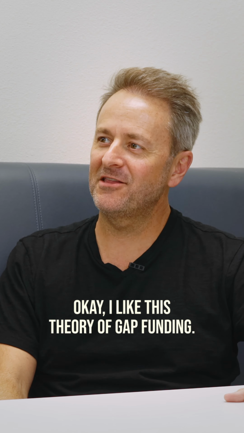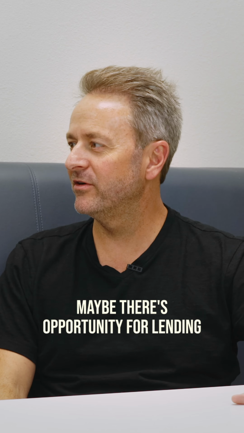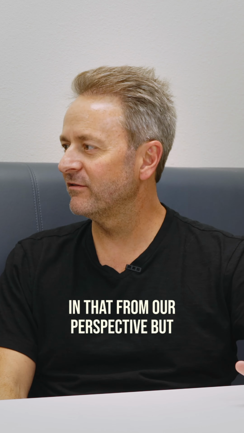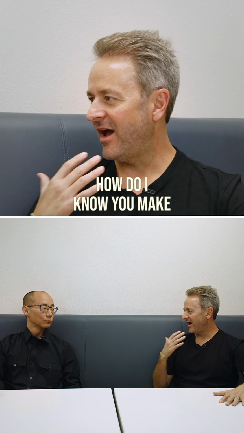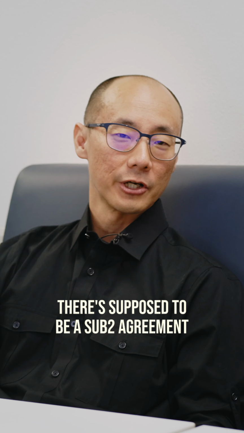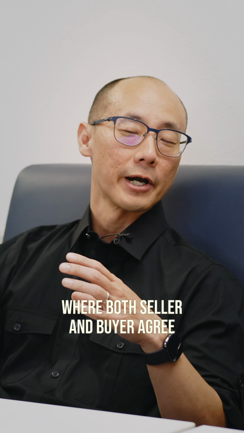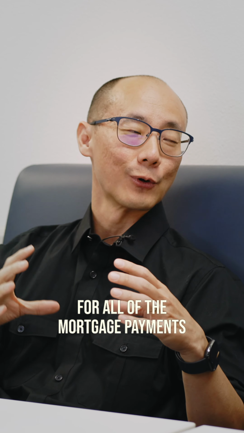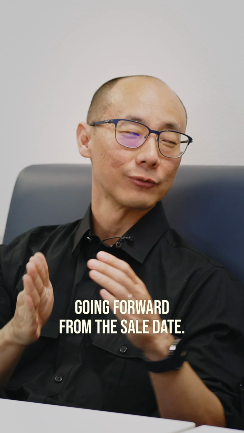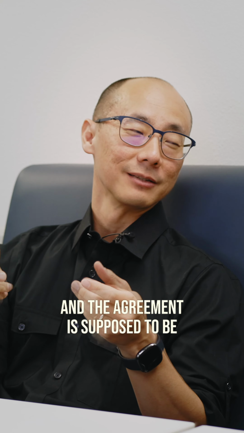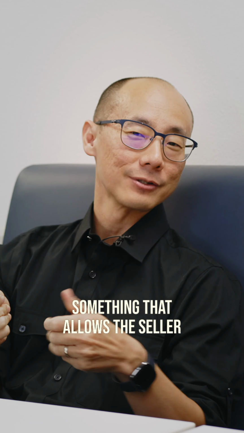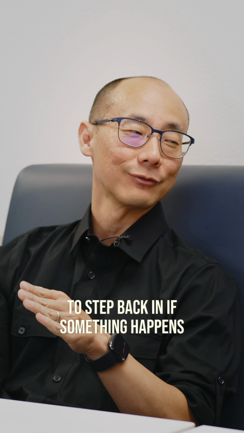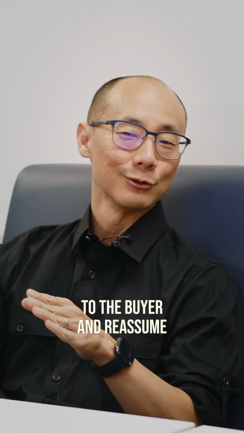Okay, I like this theory of gap funding. Maybe there's opportunity for lending in that from our perspective. But if I'm the seller on this property, how do I know you make the payment on my property? There's supposed to be a sub 2 agreement where both seller and buyer agree that buyer is responsible for all of the mortgage payments going forward from the sale date. And the agreement is supposed to be something that allows the seller to step back in if something happens to the buyer and reassume control of the property.